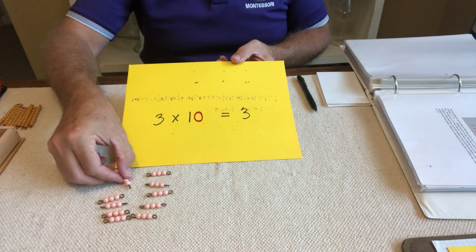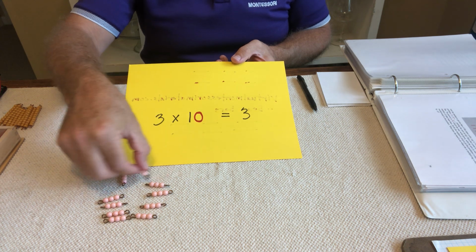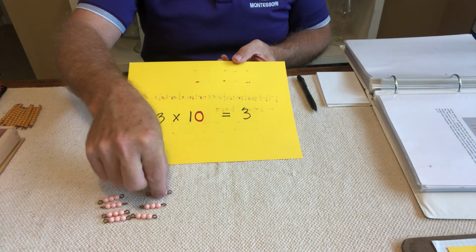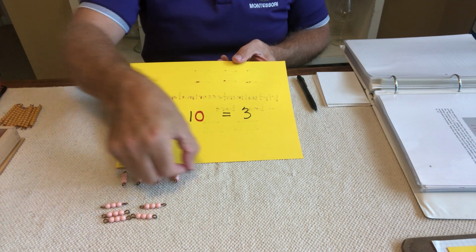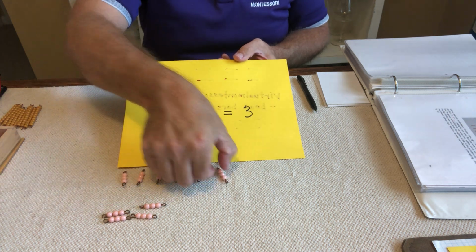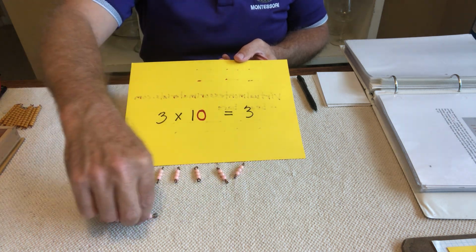So if you have 3 bars and you have 10 of them, we're going to count them together and see how many we have.